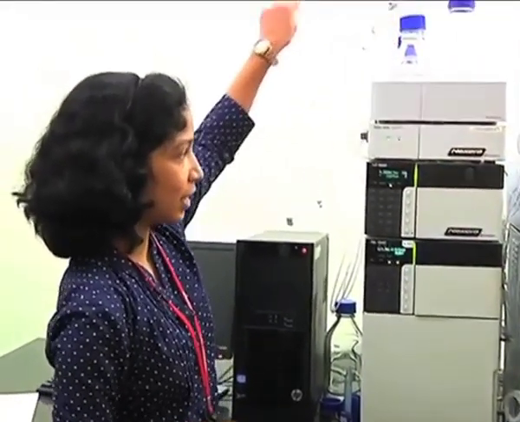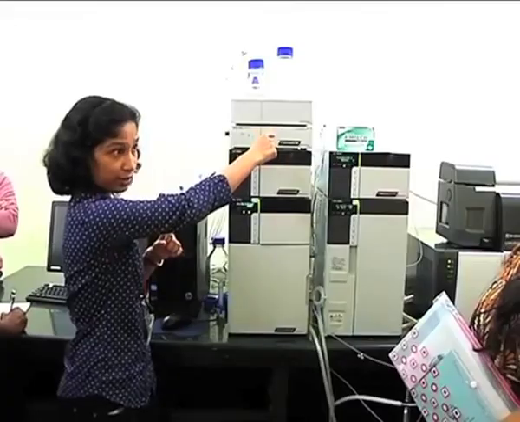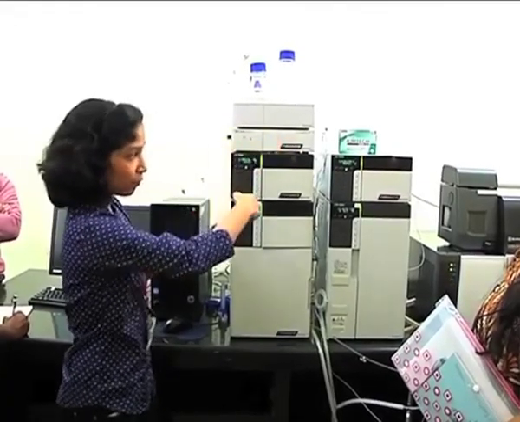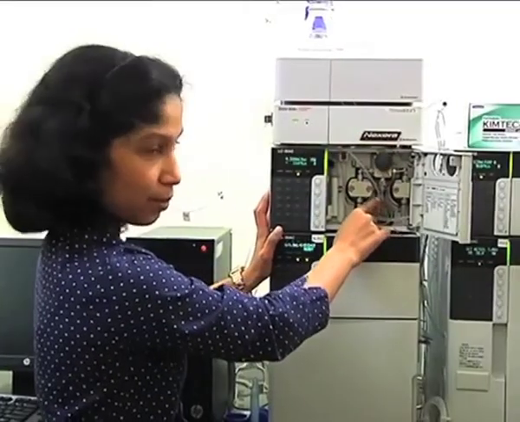The other model is low pressure quaternary, where there is only one mobile phase pump, one pumping unit, and four reservoirs, and one pump controls all four. So these two are pumping units. From the mobile phase, it goes first to the degasser unit. From the degasser unit, the mobile phase comes to the respective pumping system. Suppose this is pump A, so pump A receives from the degasser unit.